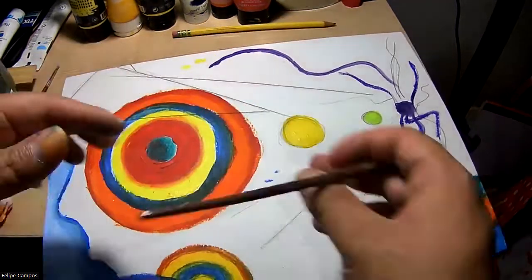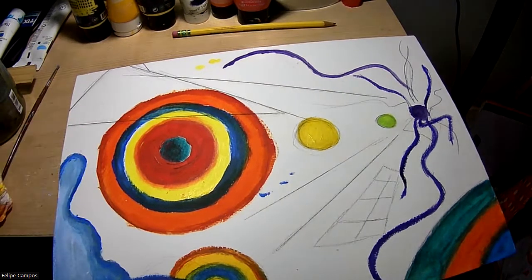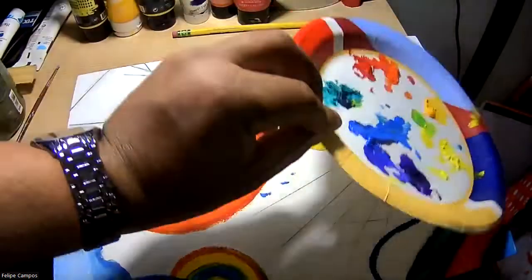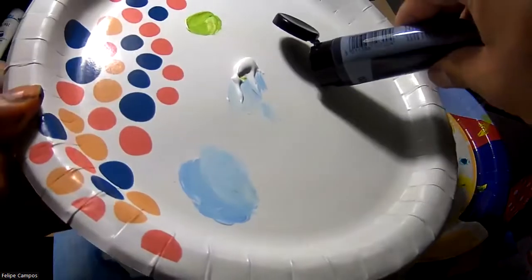And I'm thinking, what color should I do the triangle? Should we do it black? Let's try some blue. Since my blue is like a medium blue, maybe we can mix that blue finally with black.